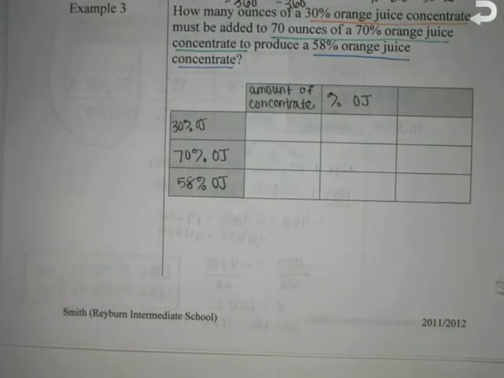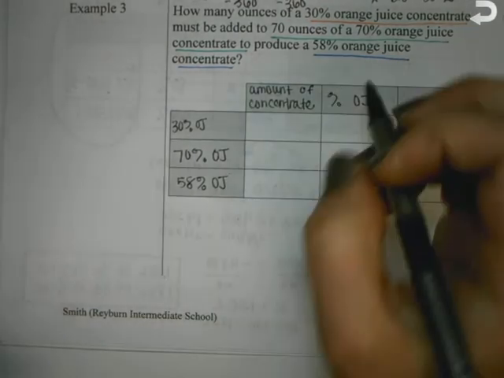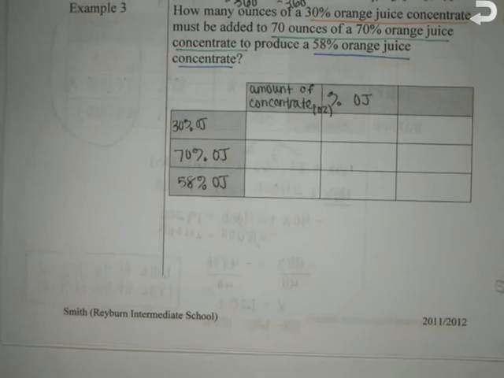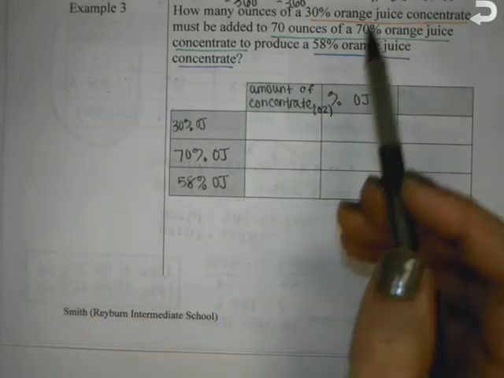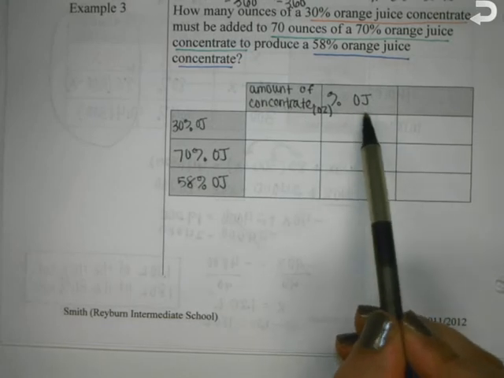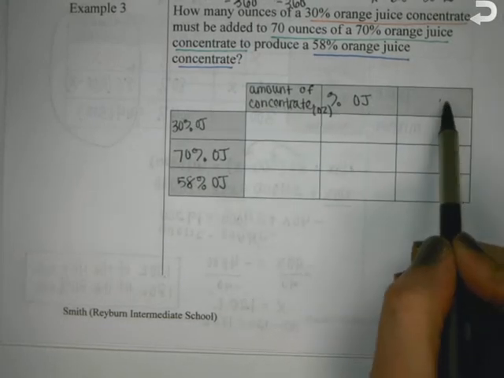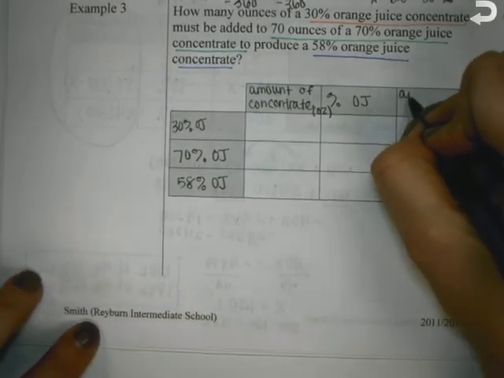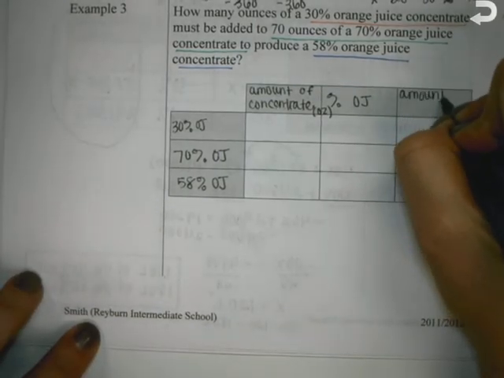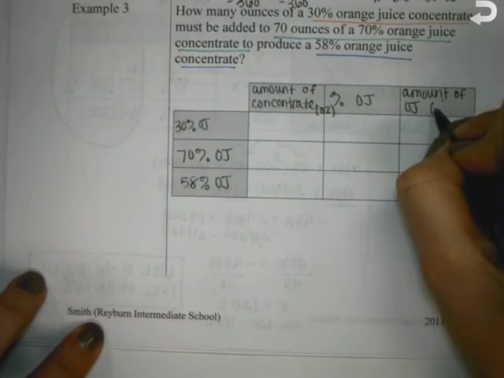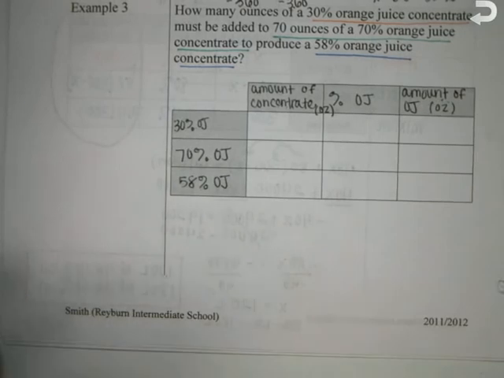So if this is how much concentrate, here's how much orange juice is in that concentrate. What's going to be this one? The amount of OJ. How much in ounces pure orange juice is in each concentrate? Okay, good. We'll fill out the chart together. I'm going to do the green one first.